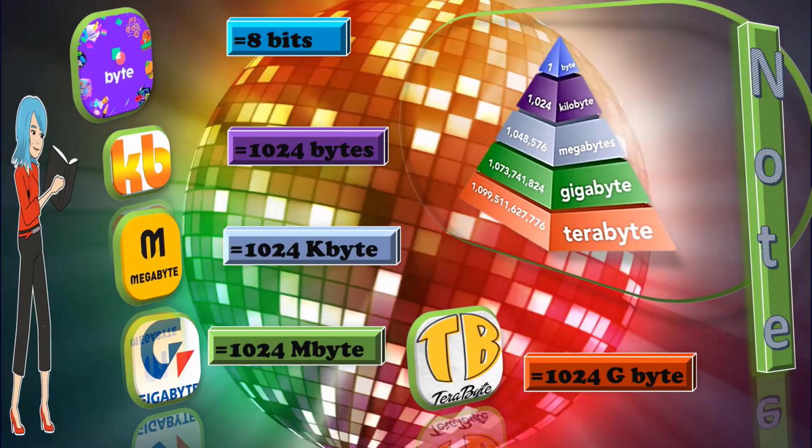Kilobyte equals 1024 bytes. Megabyte equals 1024 kilobytes. Gigabyte equals 1024 megabytes. At last, terabyte equals 1024 gigabytes.